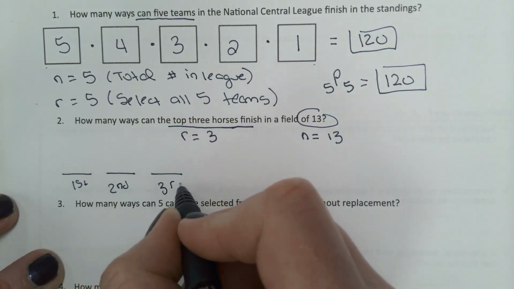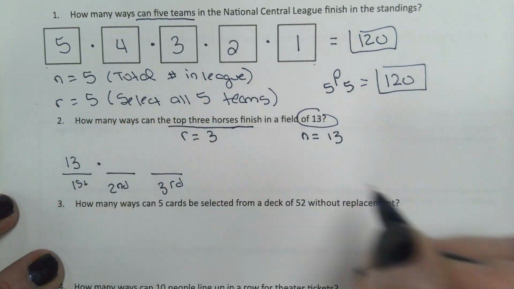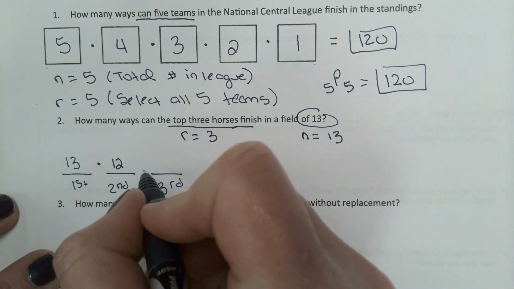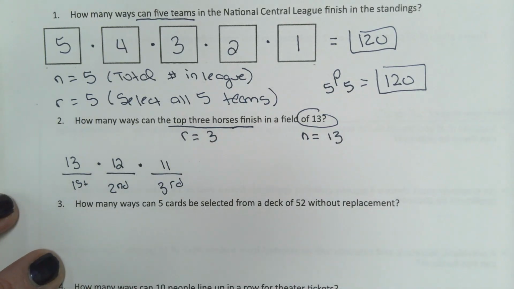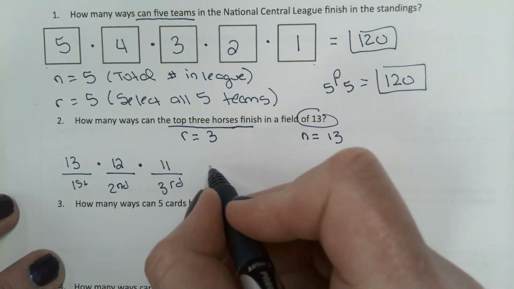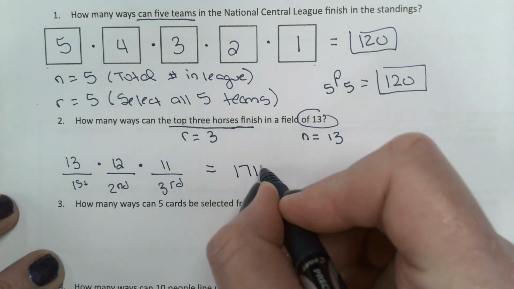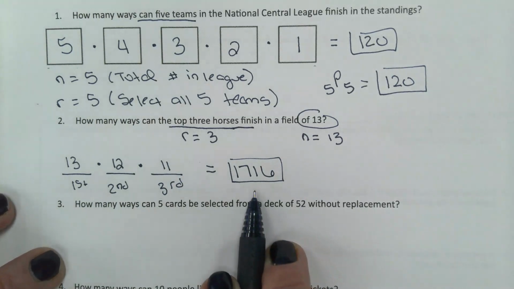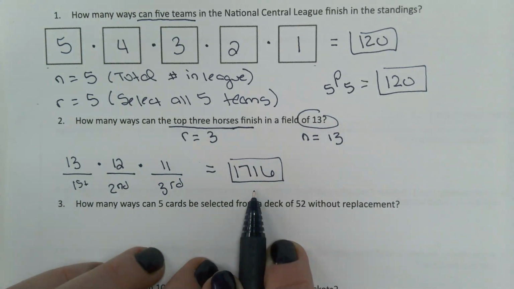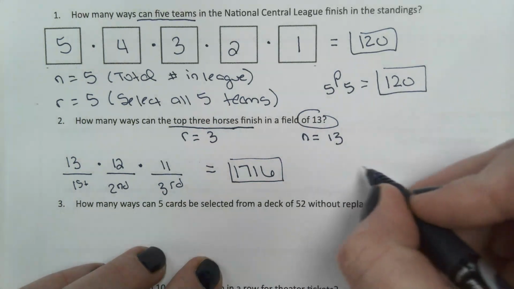So you could write it out like we did yesterday. First, second, third. So I have 13 horses that could come in first place. I have 12 horses that could come in second. And I have 11 horses that could come in third place. When you multiply those numbers, what do you get? Good. 1716. So there are 1,716 different ways that horses can finish first, second, and third if there are 13 of them.